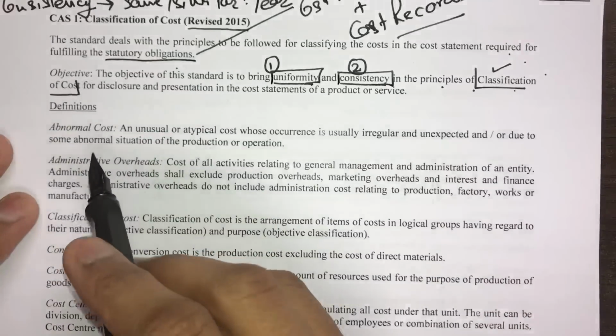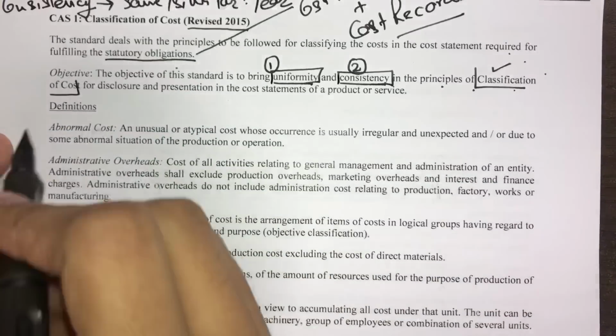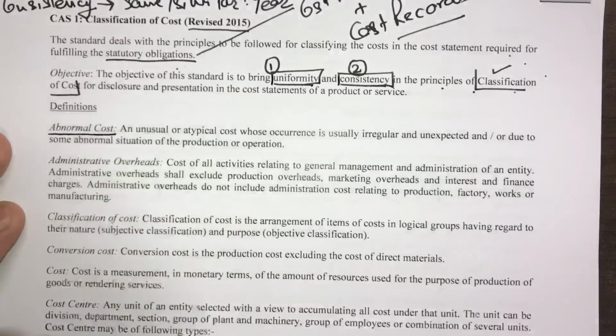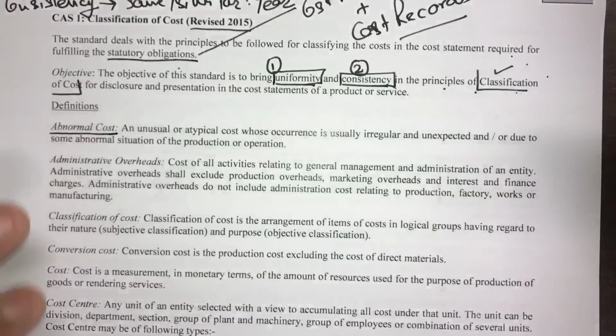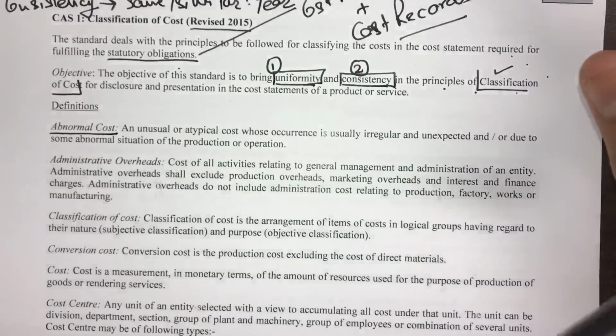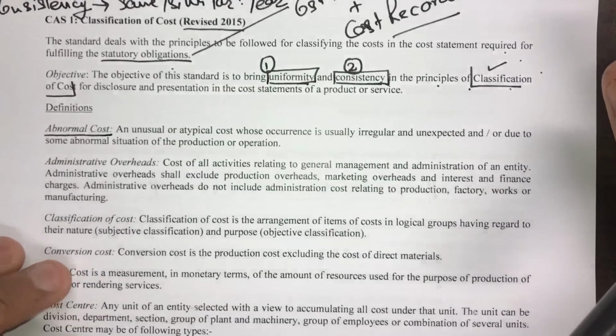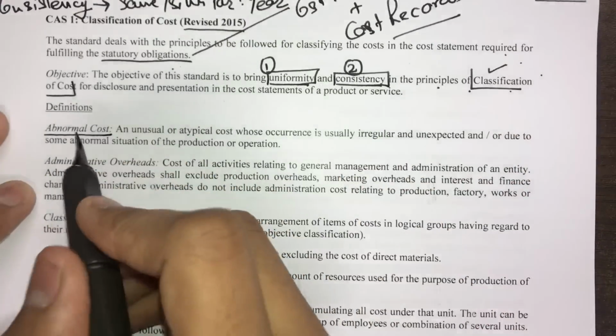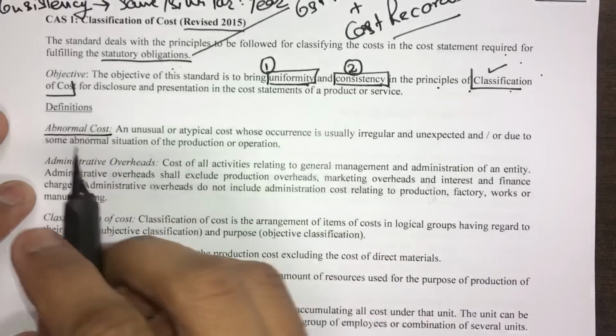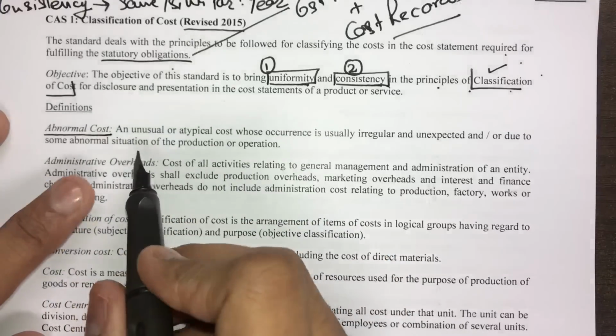Next, let's start with the definition of abnormal cost. Now you must have heard that abnormal cost is a typical cost or a different cost which is incurred in unusual circumstances. We have read abnormal cost in our in-depth. But now let us see what is the technical definition of abnormal cost as per CAS 1.